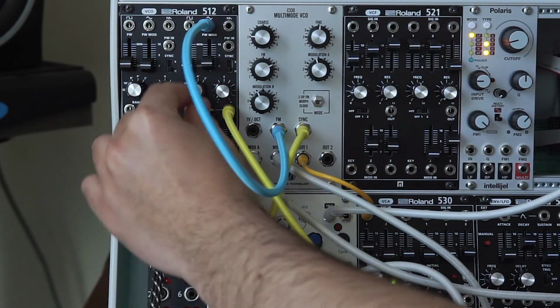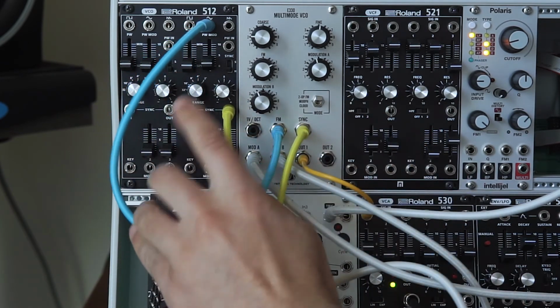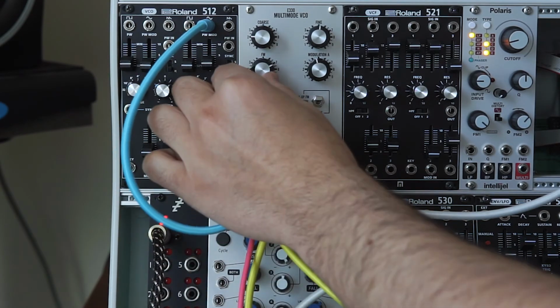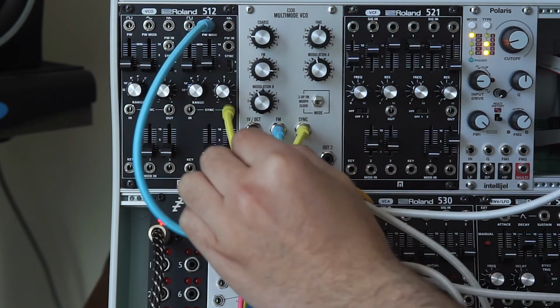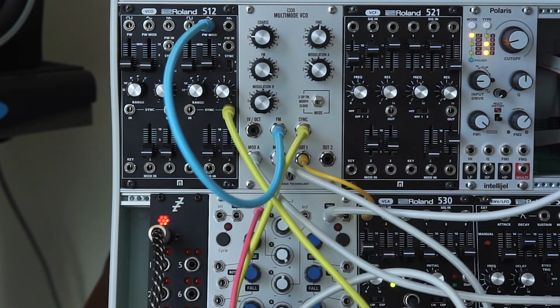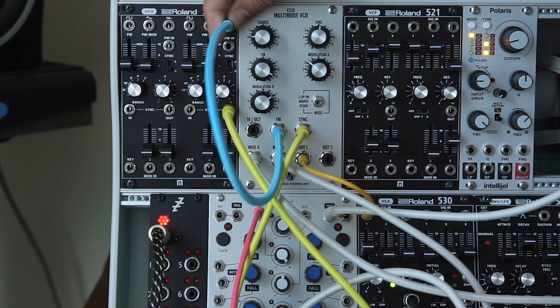Okay, so next up, I'm going to plug in a sync input from that same oscillator. I'm going to pitch it down a couple octaves. We get this gorgeous growling tone. Now I'm going to switch out the FM from triangle to sawtooth. This gives us a really nice rubbery texture.